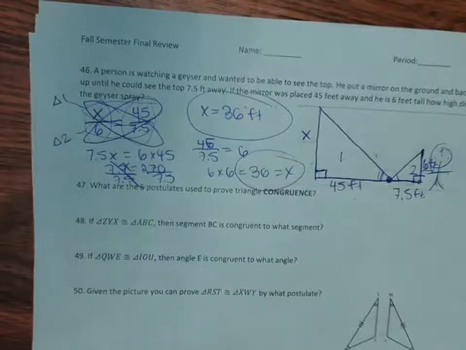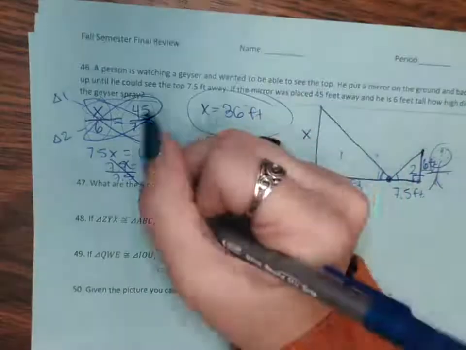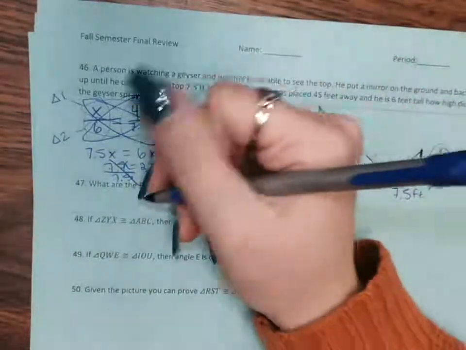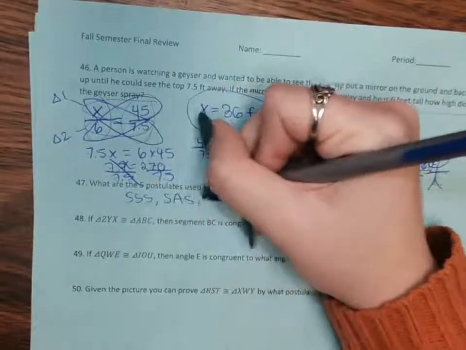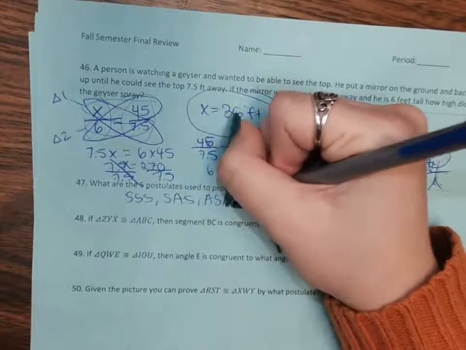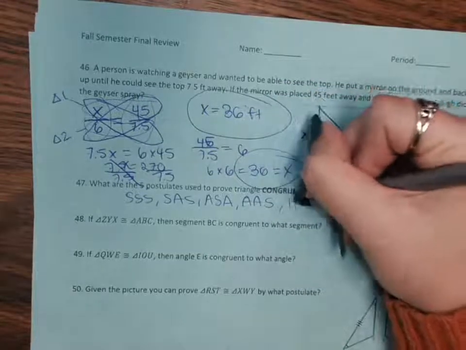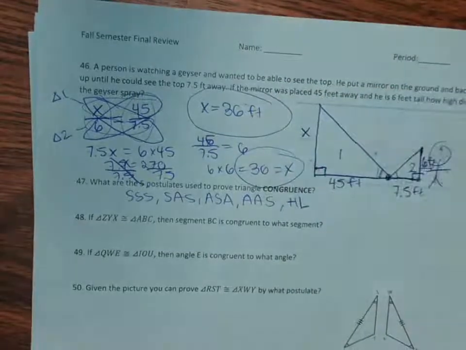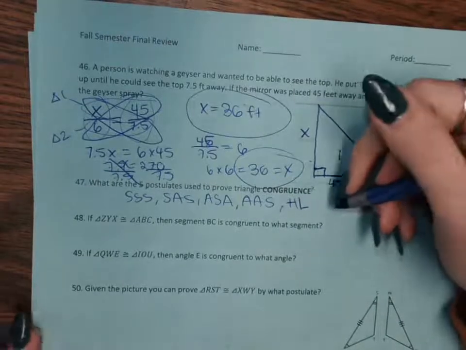All right, now we're getting on to congruence. So congruence means they are the same. So these are going to be the same, the triangles. They're going to be the same shapes, same size. So my 5 postulates are going to be side, side, side, side, angle, side, angle, side, angle, angle, angle, side, and HL. Okay, so those are my 5 that are going to be congruent, okay?